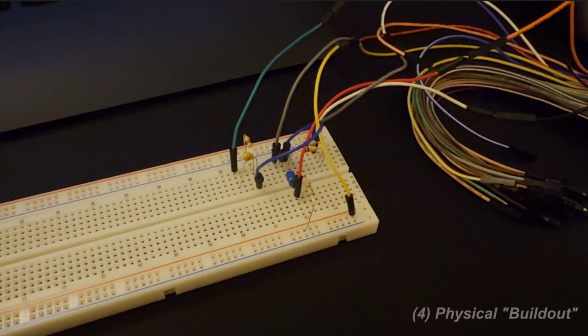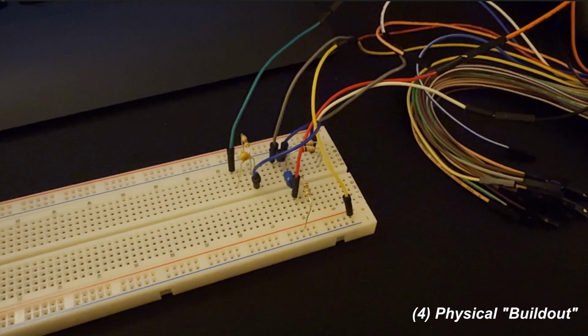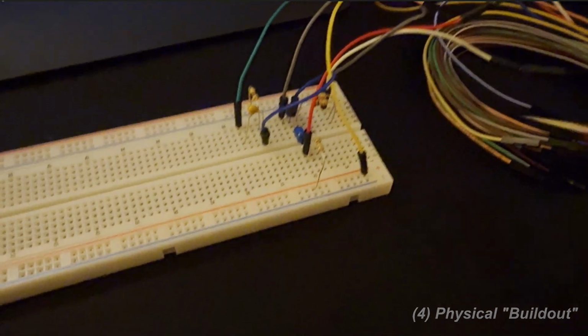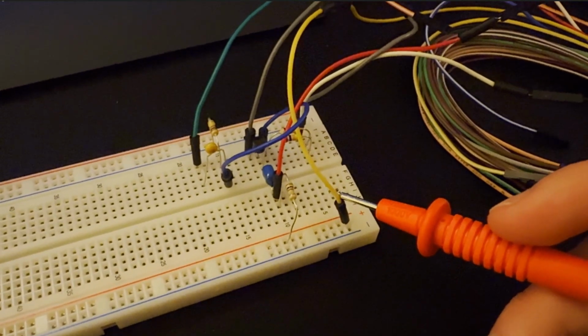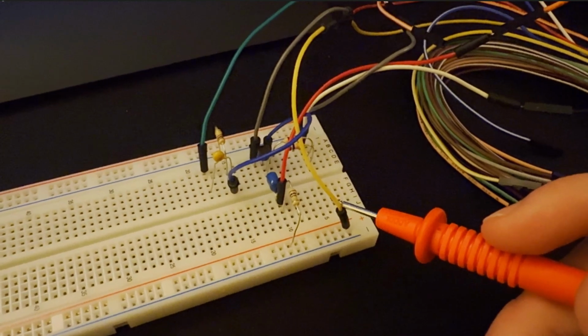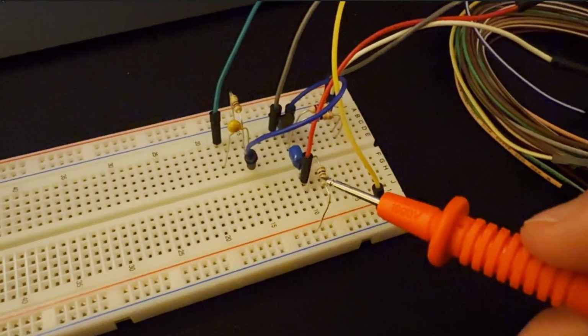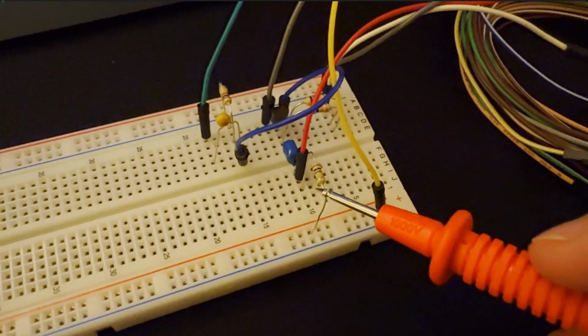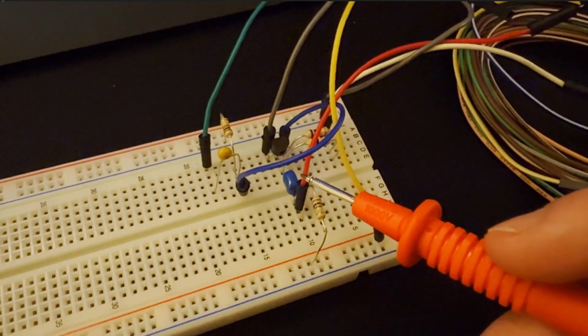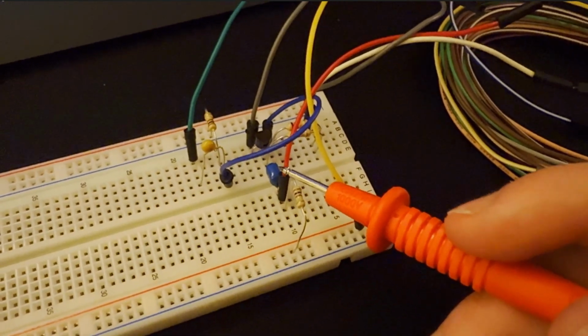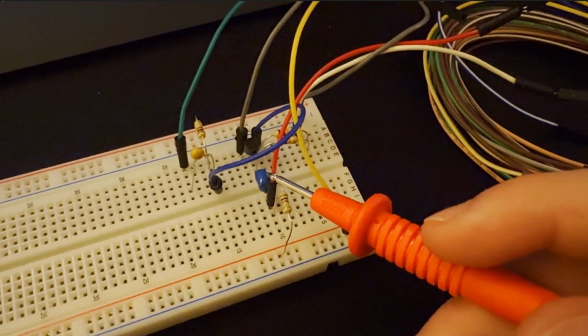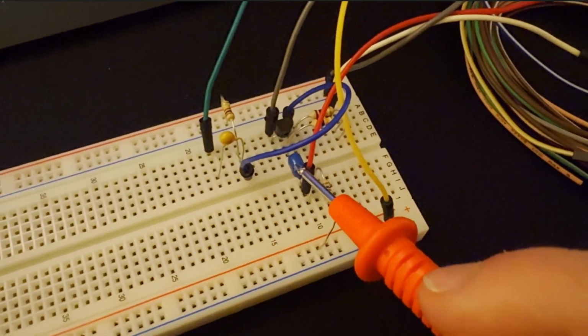So this is the physical representation of the derived circuit in LTspice. So this yellow wire is the AD2 wavegen, supplying that sinusoidal input, going into our source resistor valued at 100 ohms. Now this red wire is our channel 1 of our AD2, measuring our input voltage. That's going into a capacitor.